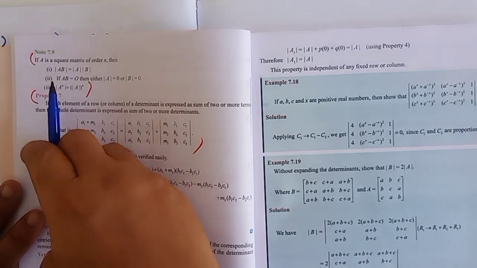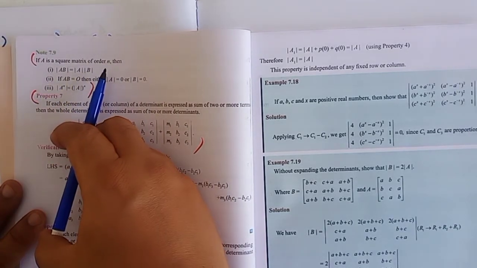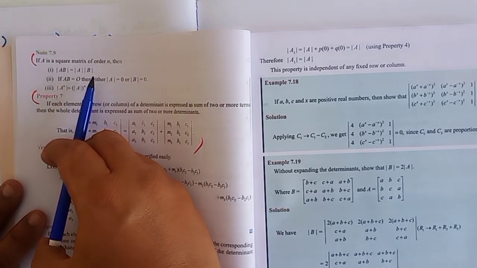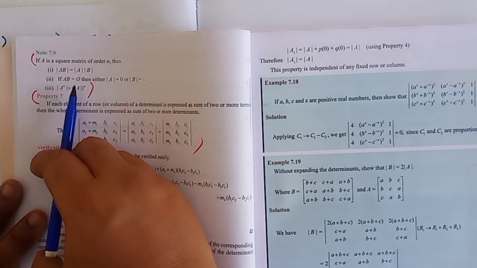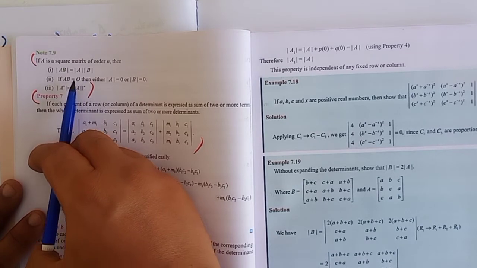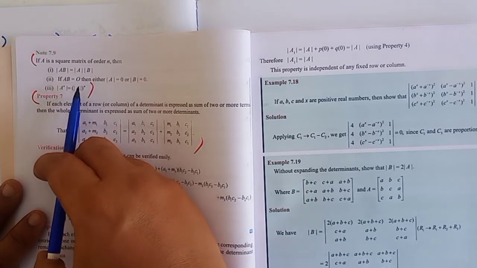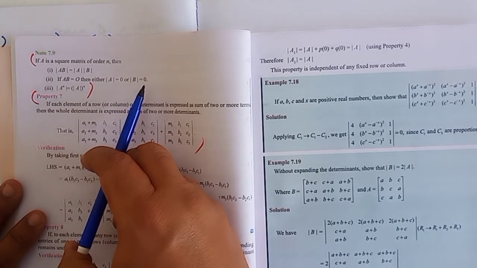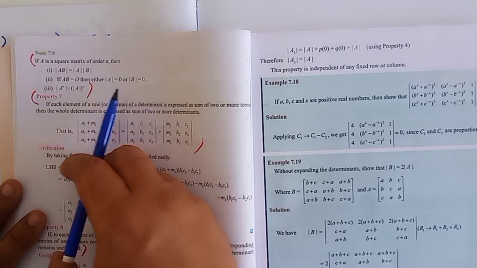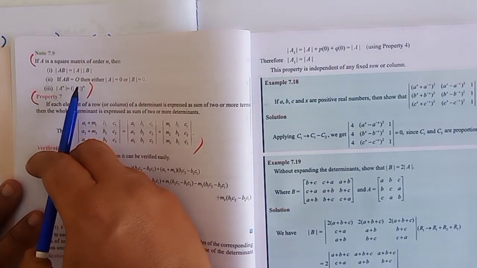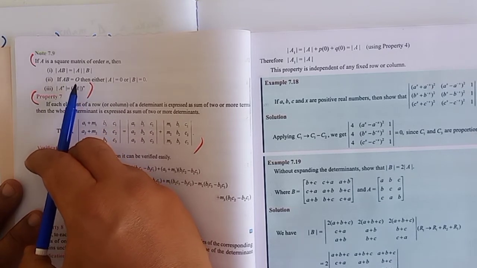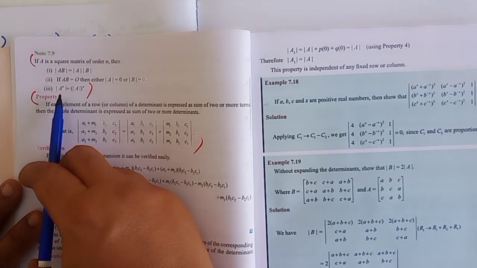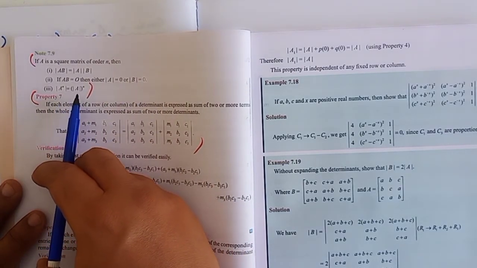Next, note 7.9. If A is a square matrix of order n, then determinant of AB can be written as determinant of A into determinant of B. And if AB is equal to 0, actually it's O, the 0 matrix, then either determinant of A is 0 or determinant of B is 0. So again I tell you, if the product of A and B is a 0 matrix, represented by the letter O, then either determinant of A is 0 or determinant of B is 0. And the third one, determinant of A power n is equal to determinant of A, whole power n.